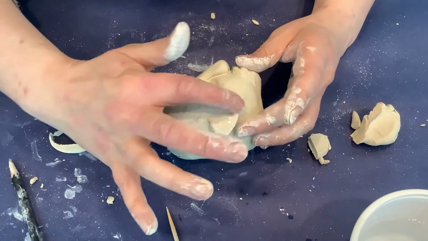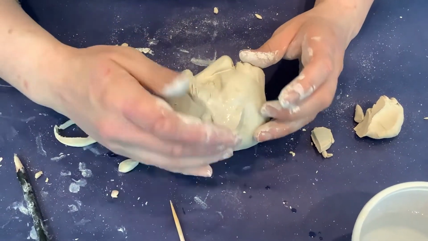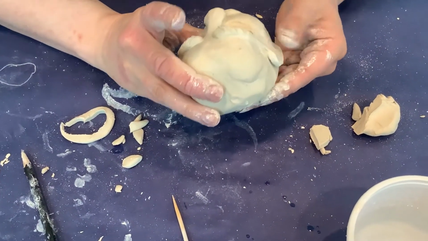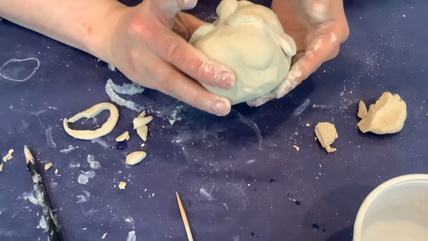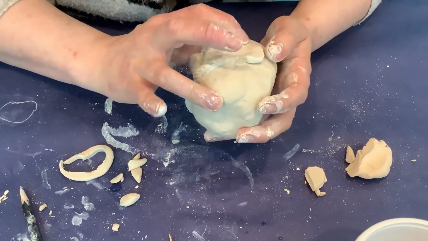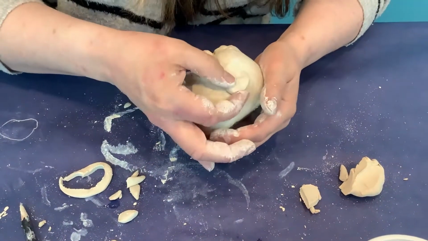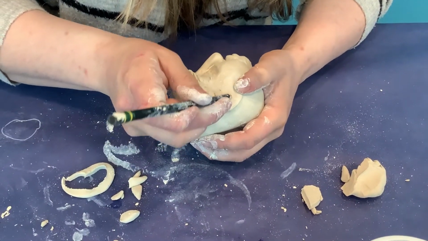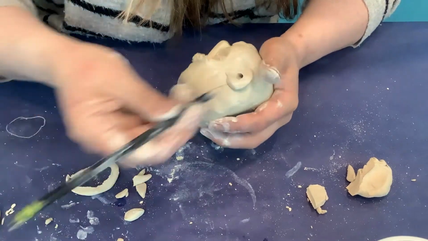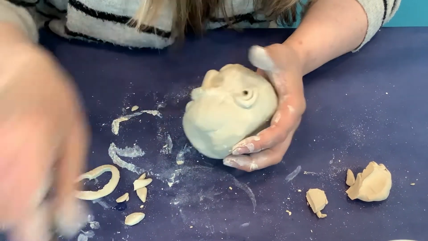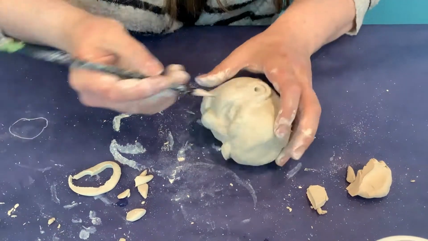Now, if your clay is getting dry at this point, you can always add a little bit of water to it. And I'm gonna add just a little hole and a little divot there.